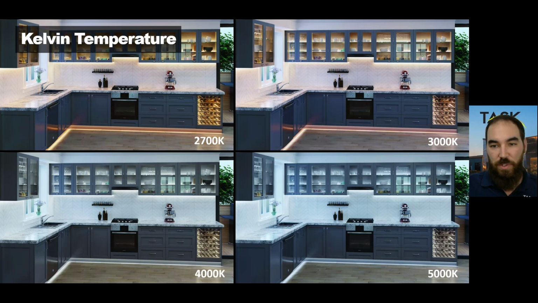And so just keep that in mind as you're thinking about light output, as you're thinking about Kelvin temperature, what you're going to use in the space. All the lights are going to be dimmable. There are certain lights that are also going to be tunable where you can change that Kelvin temperature.